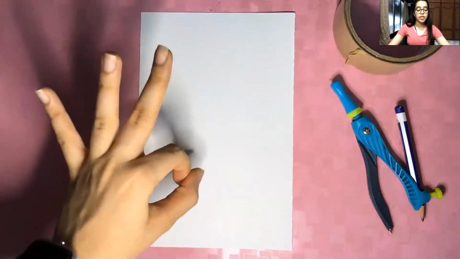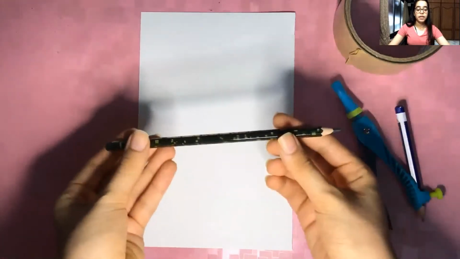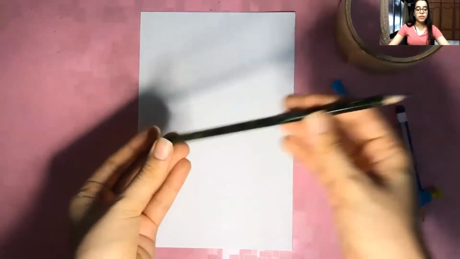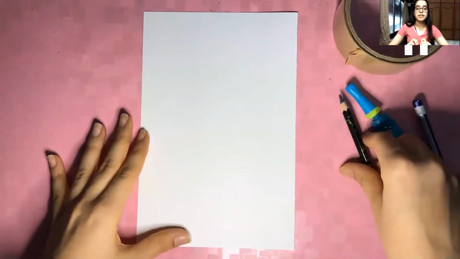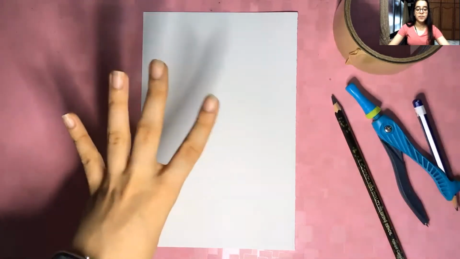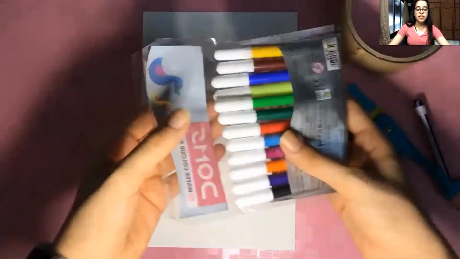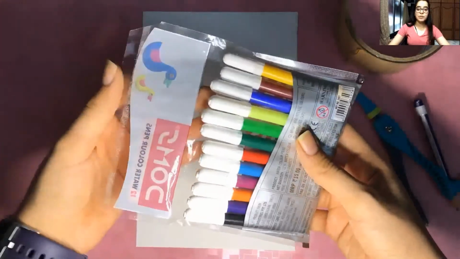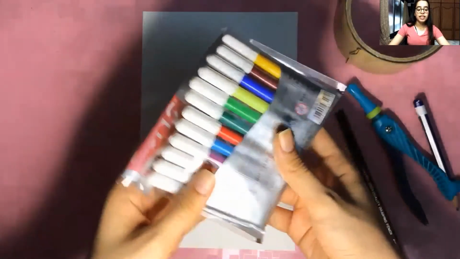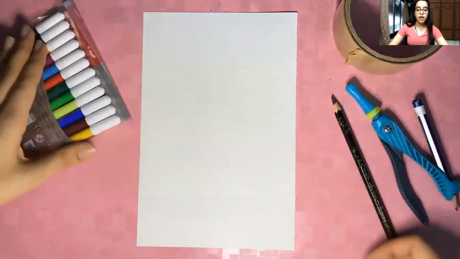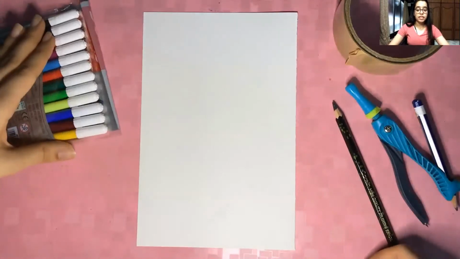Okay, the third in line is a pencil. A normal pencil, just make sure it is nice and cleanly sharpened so that you have neat drawings and rough sketches as well, right? The third is a pencil. The fourth is our very favorite colorful sketch pens. Okay, so these are tiny cute sketch pens that I have. I'll be making use of these.